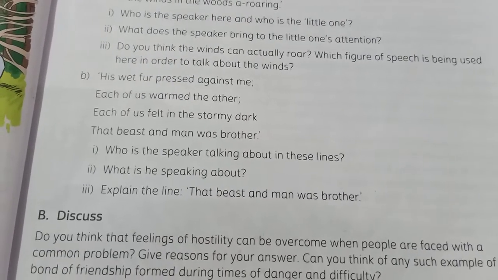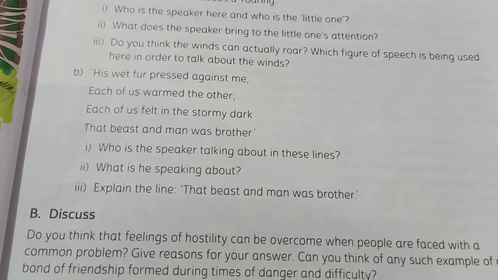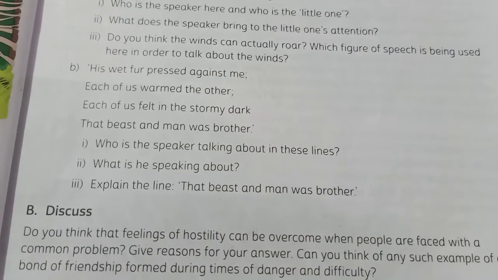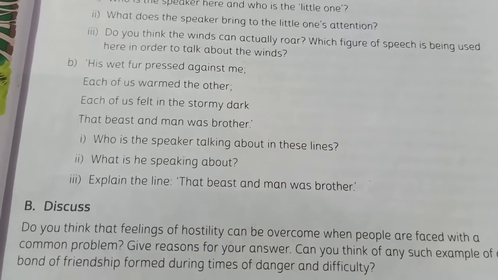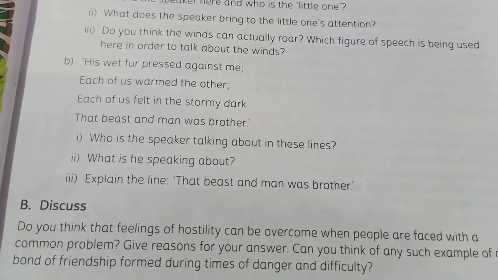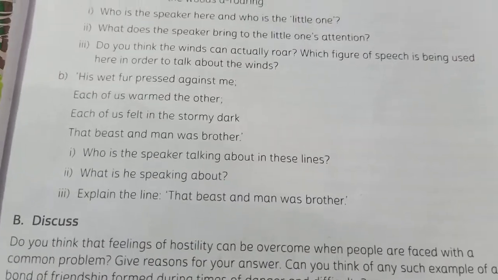His bat pressed against me. Each of us mourned the other. Each of us felt in the stormy dark. That beast and the man were brothers.